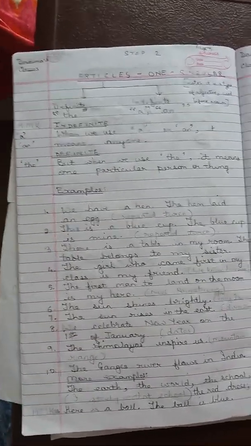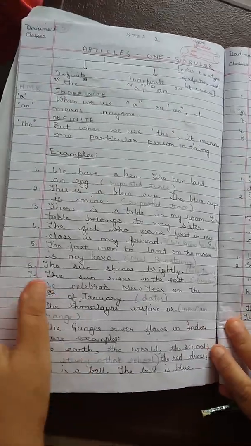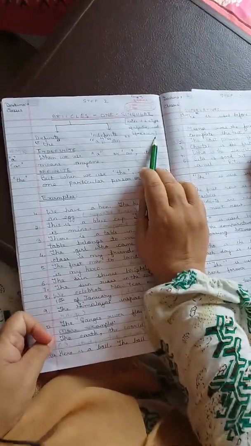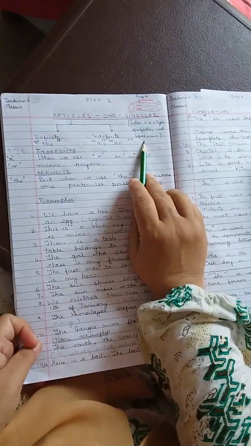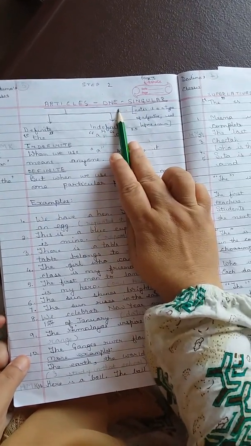So, we are continuing with articles. Articles are used before a noun. Articles are a type of adjective. They are used before a noun. Articles are used to represent singular nouns, only one.